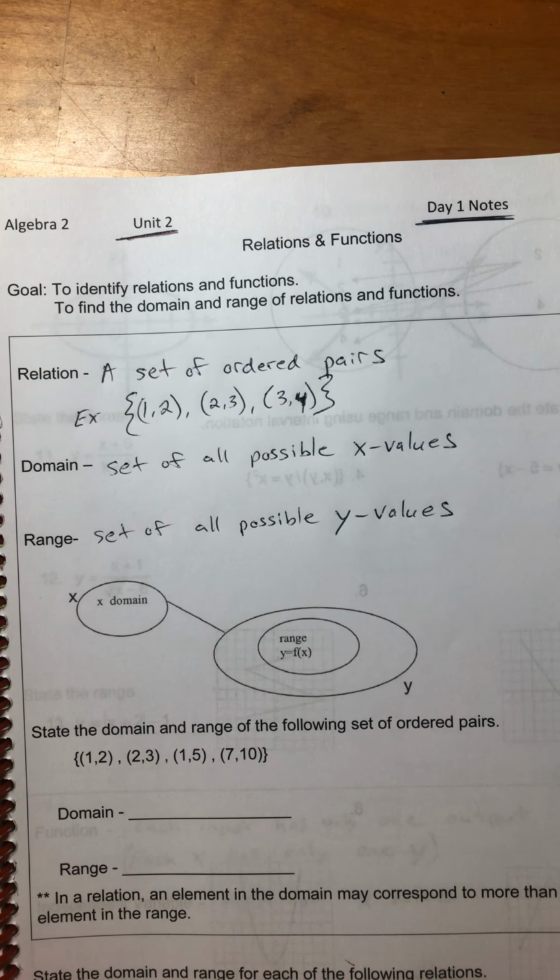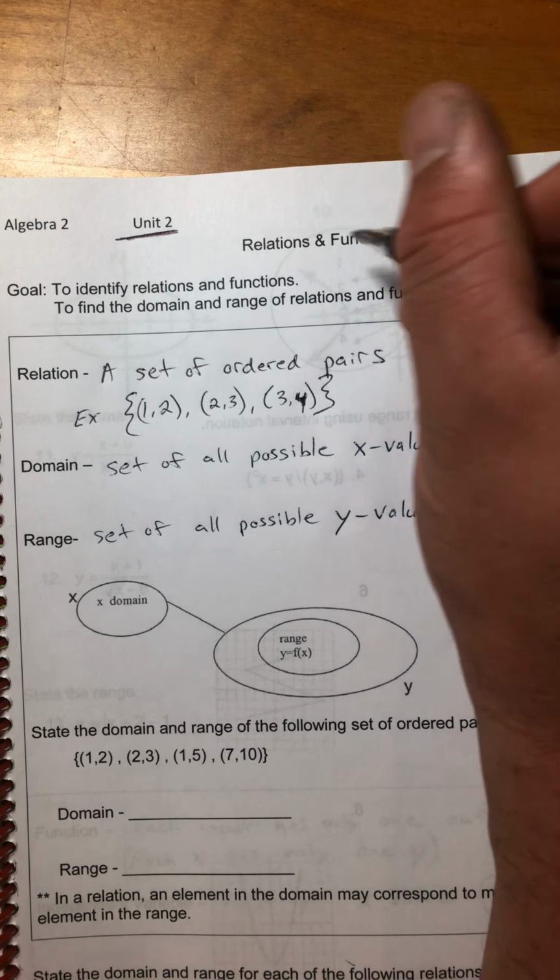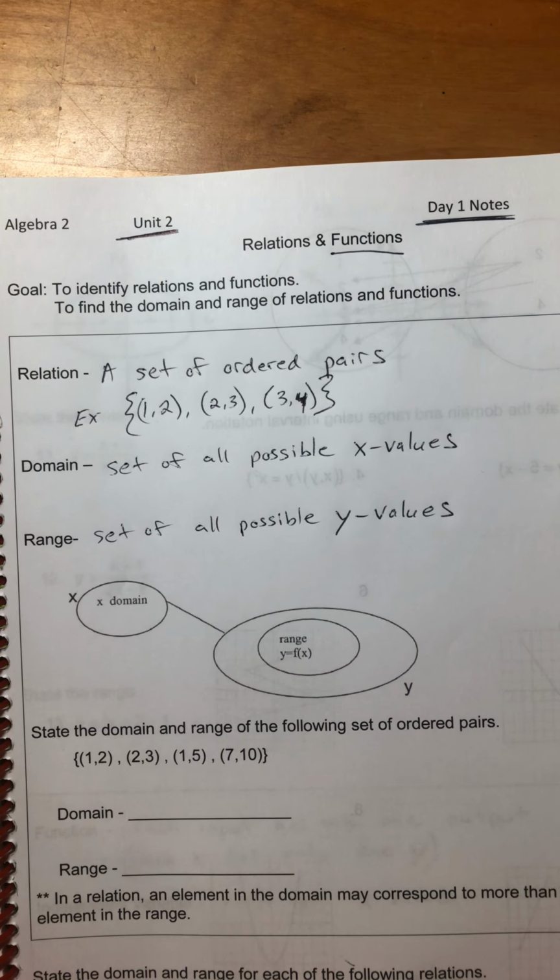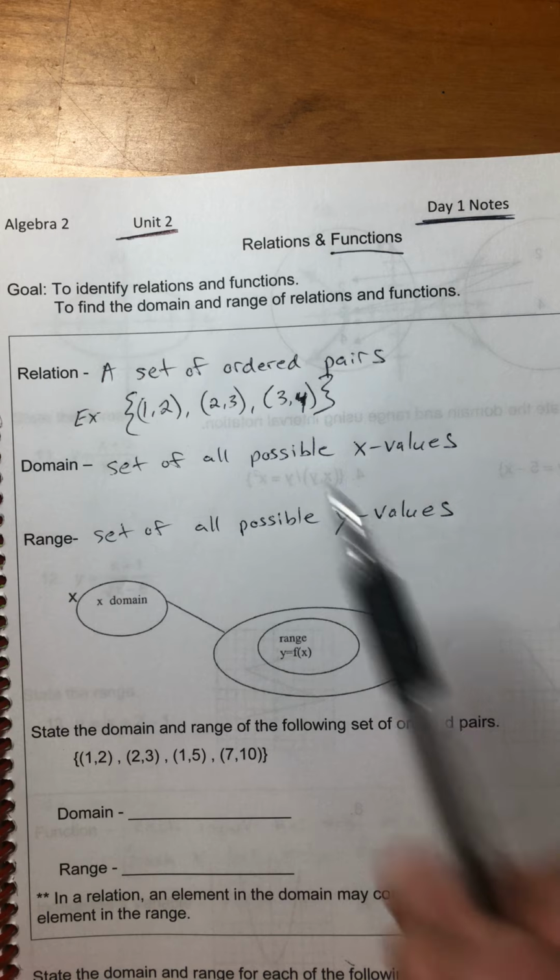Okay, Algebra 2. We're going to start right in with Unit 2, Day 1 notes. All right, this is all about relations and functions. You remember from Algebra 1, lots about functions. A little review. Hopefully, you remember some of it. We'll see. Some things I filled in already for you.